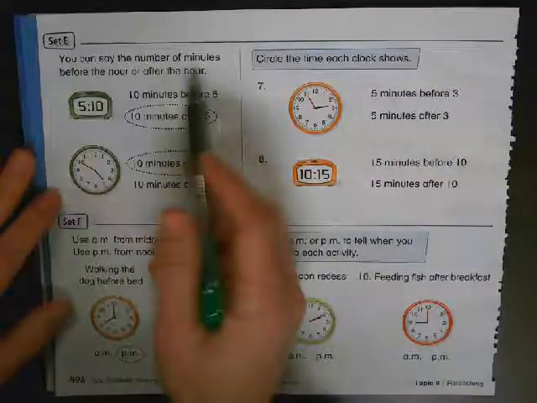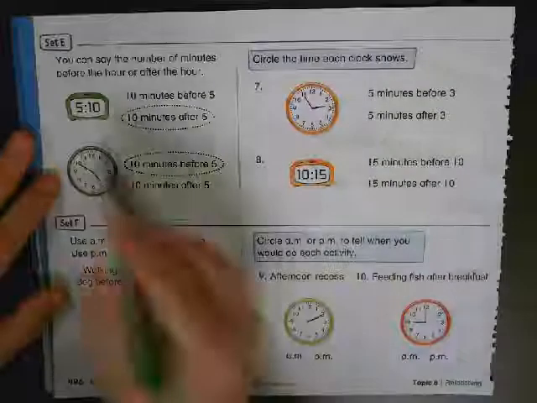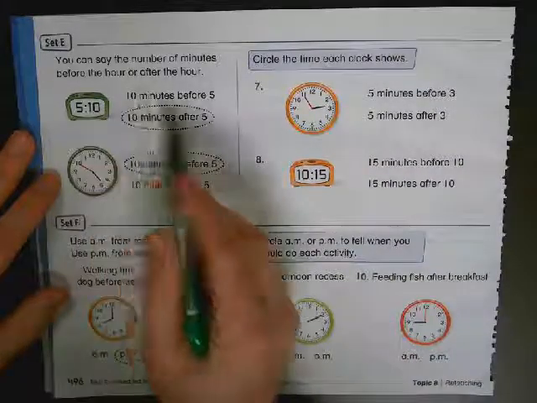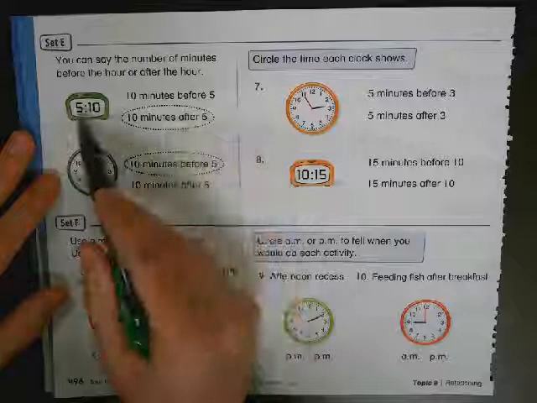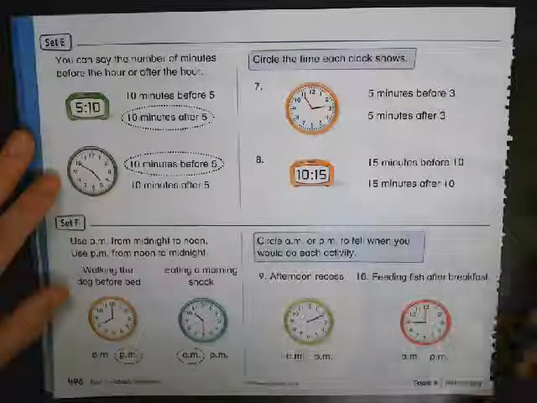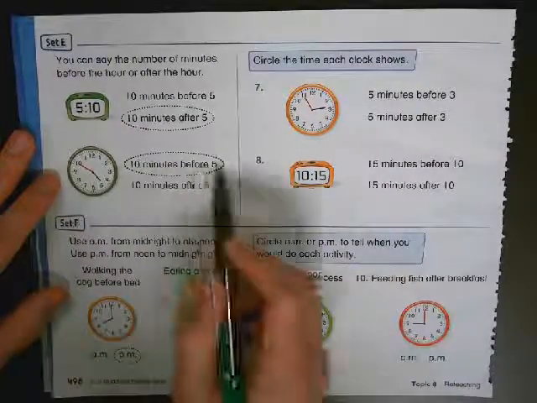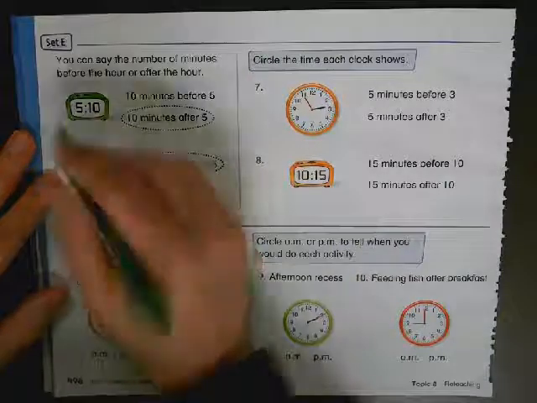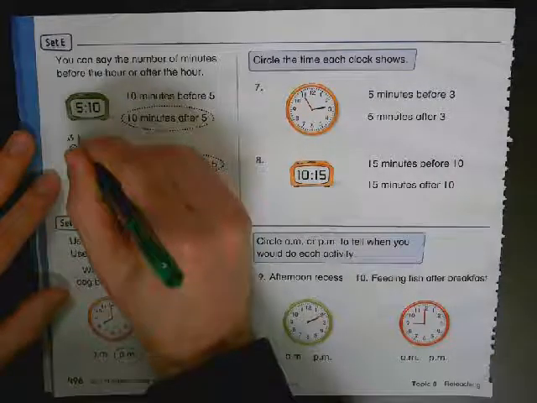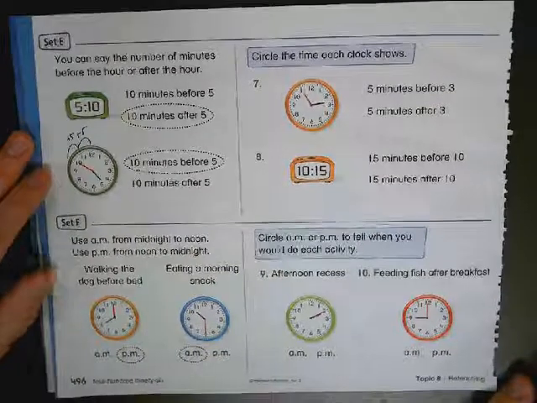So you can say the number of minutes before an hour or after an hour. So this one is 5:10. It's not 10 minutes before 5, it's 10 minutes after 5. So 10 minutes after 5 is 5:10. 10 minutes before 5 is, if I go these next 10 minutes, 5:10 plus 5 plus 5, it's going to be 5 o'clock.